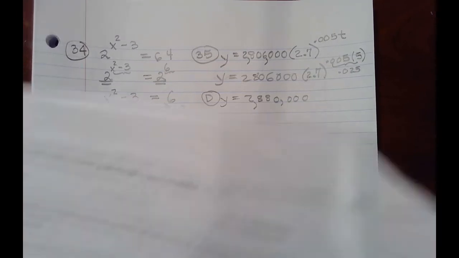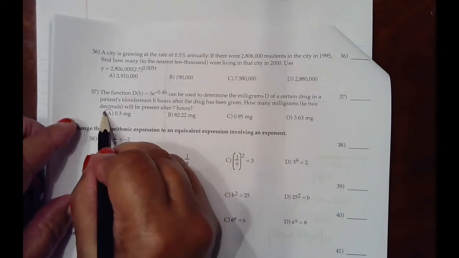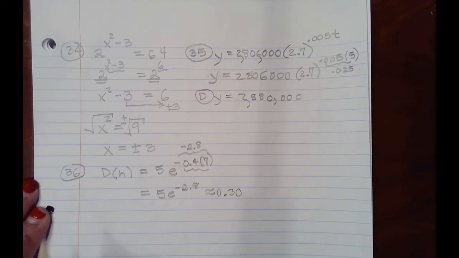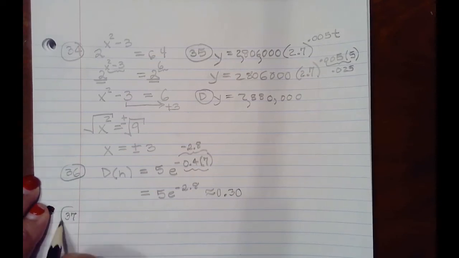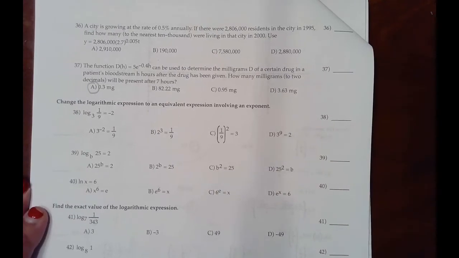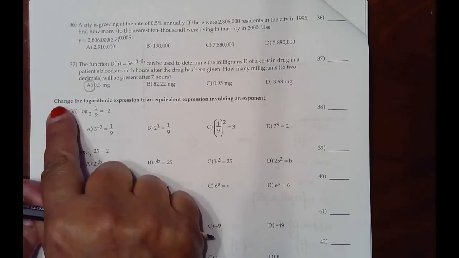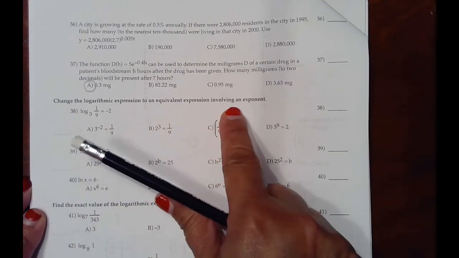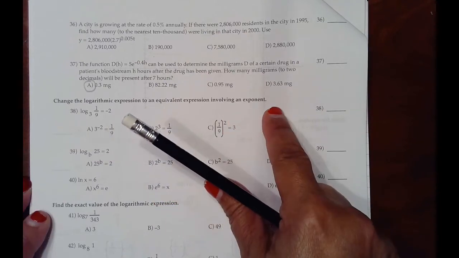Okay, and that would be choice A. Okay, moving on to 37. In problem 37, it's asking you to change the logarithmic expression to an equivalent expression involving an exponent. I don't know if we need to write this out on paper, it's not too much work for problems like this.